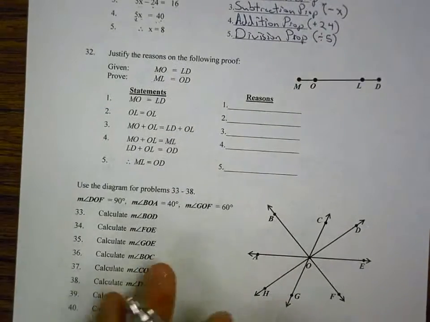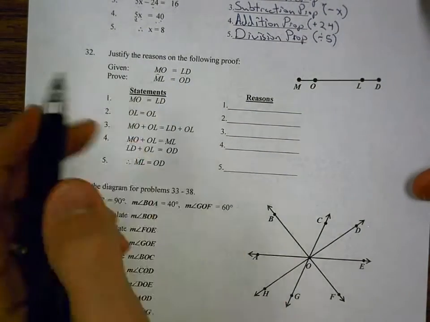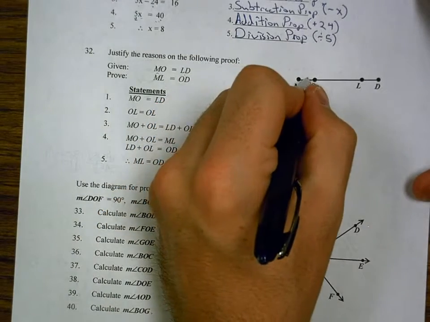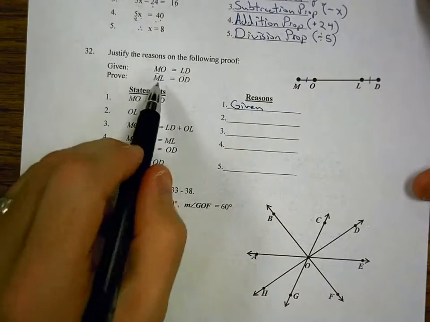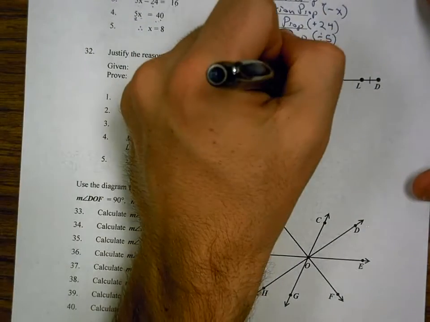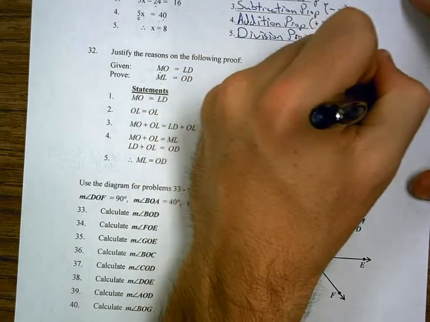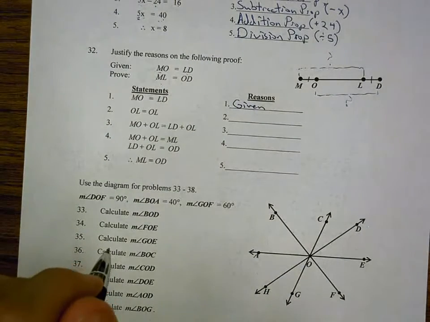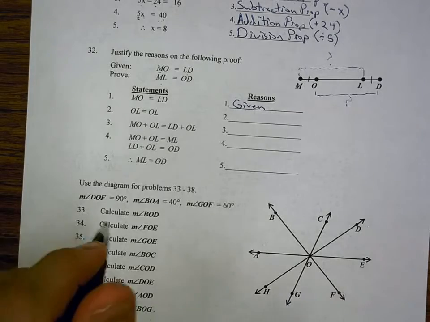On 32, we're doing a proof with segments. So we start with MO equals LD. Now that's our given. So we want to get to ML equals OD, which was this overlap here. And I had a problem earlier that referenced the same type of idea. I think it was the third problem. Number 4, it's the same idea. But let's work through what we have here.